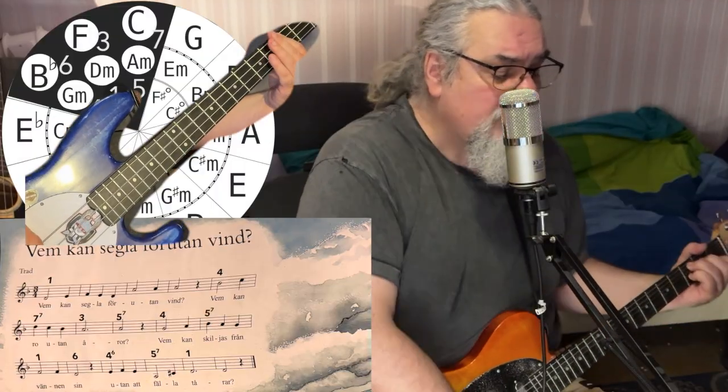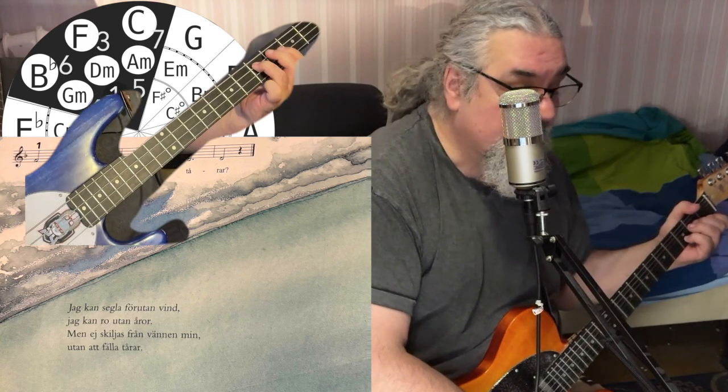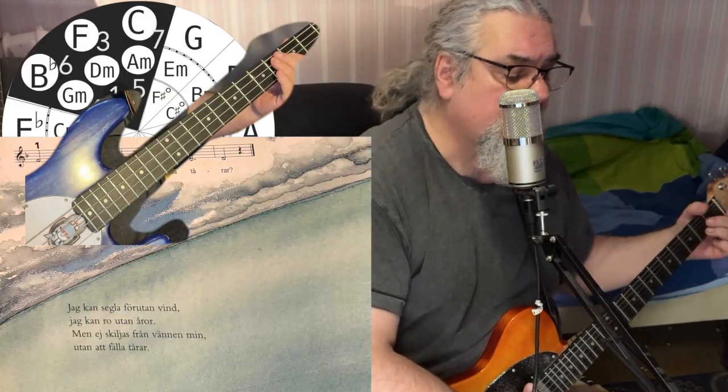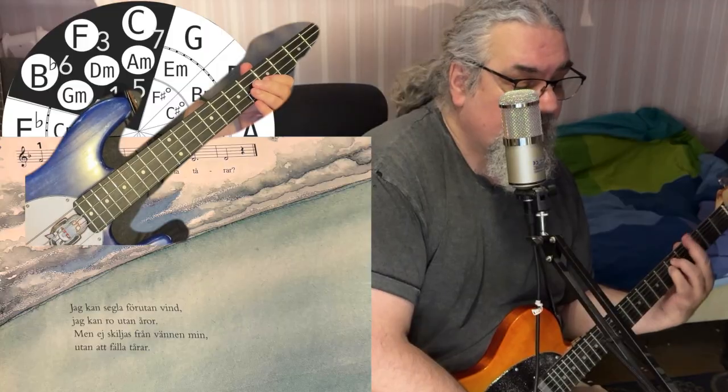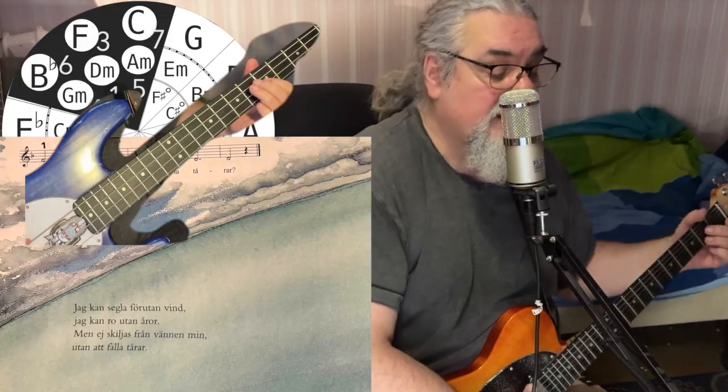Vem kan segla förutan vind? Vem kan ro utan åror? Vem kan skiljas från vännen sin utan att fälla tårar? Nåväl, jag kan segla förutan vind. Jag kan ro utan åror, men ej skiljas från vännen min utan att fälla tårar.